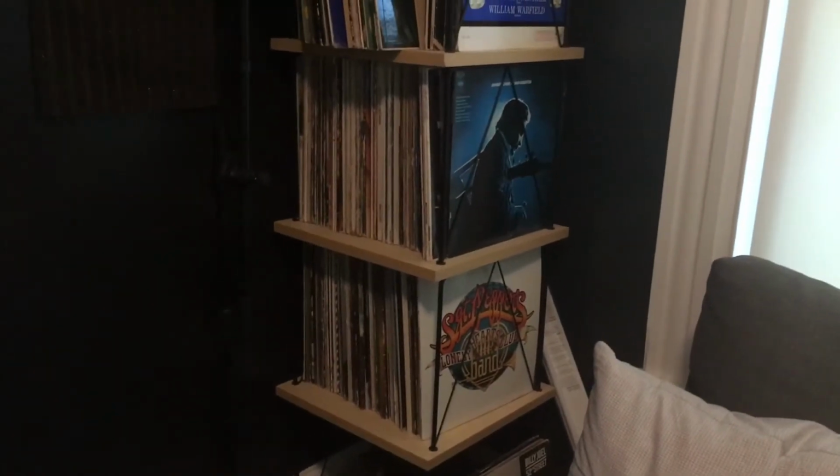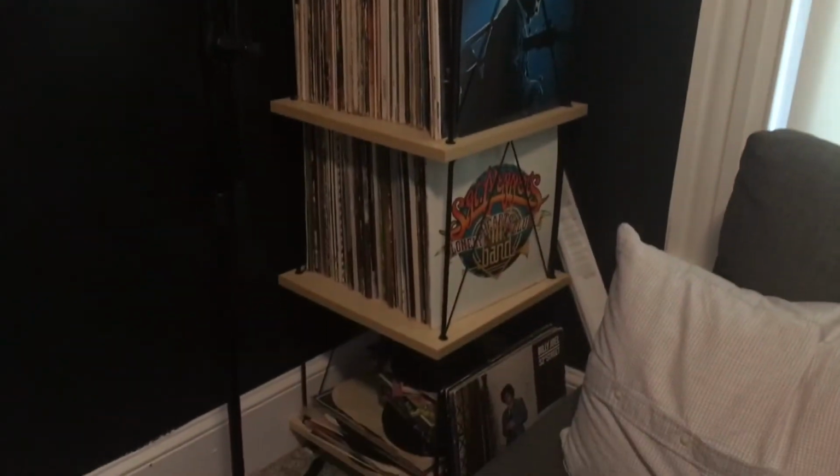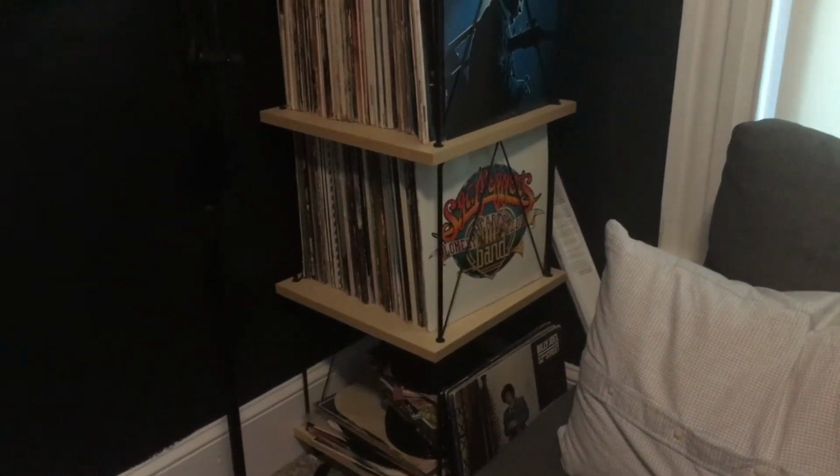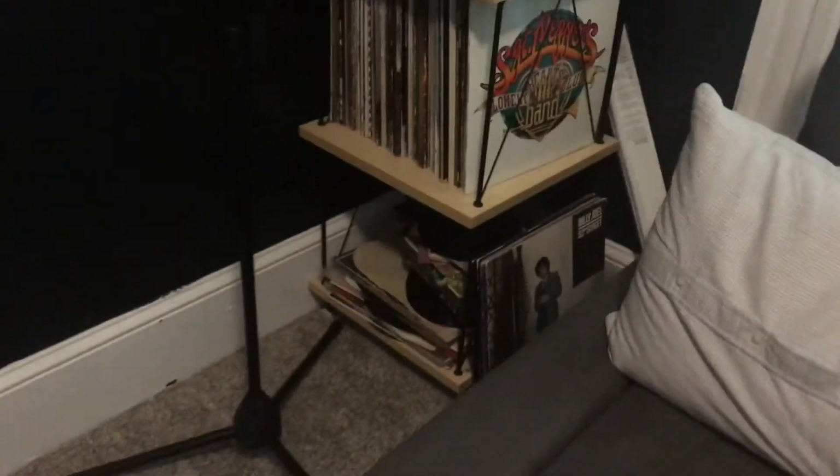Most of them I've either gotten for free or from a dollar bin at a record store. I was sampling some Billy Joel recently. Best. That's my favorite record right there.